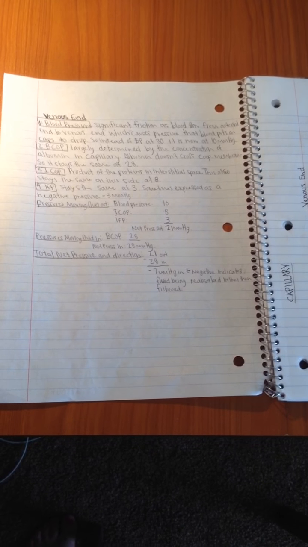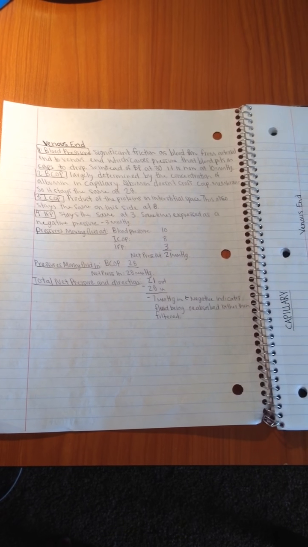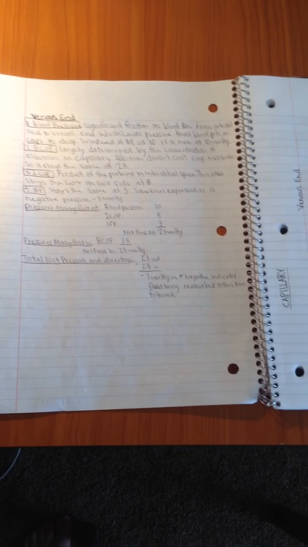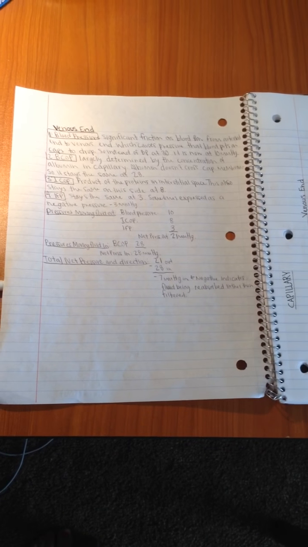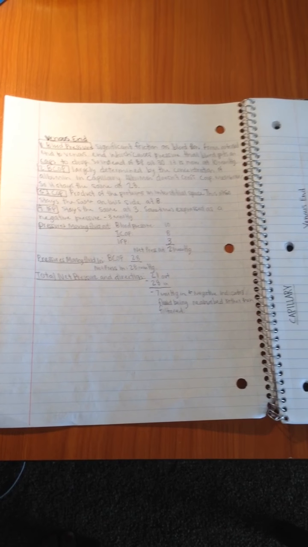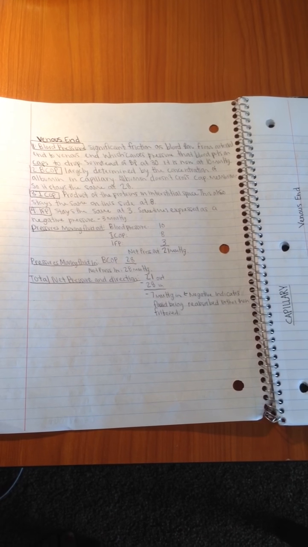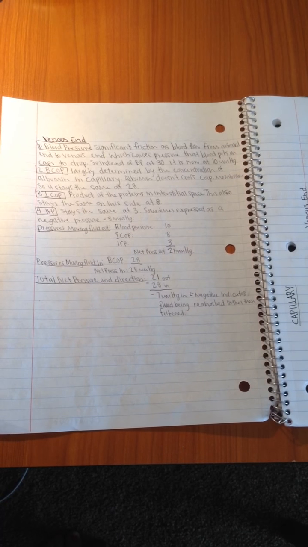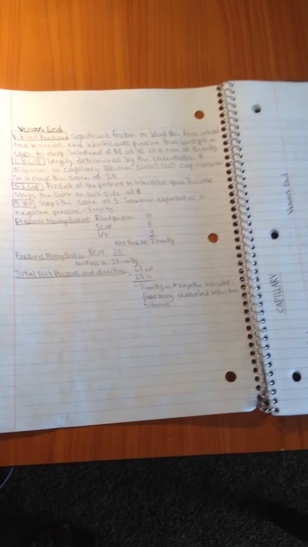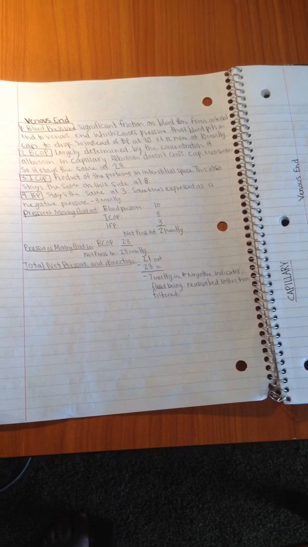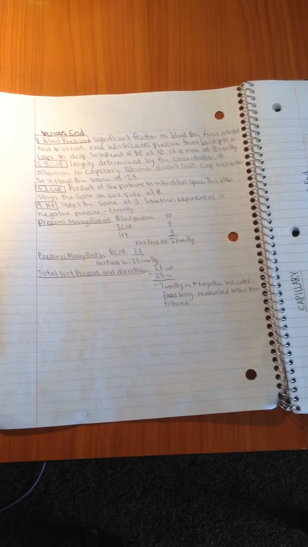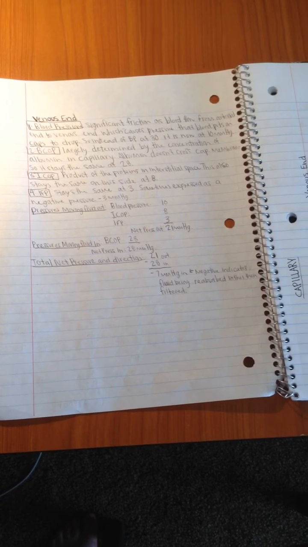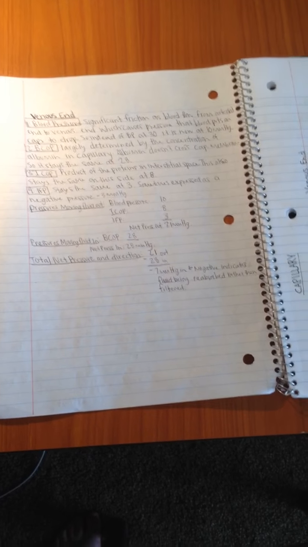So the total net pressure and direction on the venous end, you take 21, subtract it from 28, and you get a -7 going in. And the negative just indicates the fluid being reabsorbed rather than filtered. So it's being reabsorbed back into the capillary because it's the venous end, and what it needs is those nutrients.